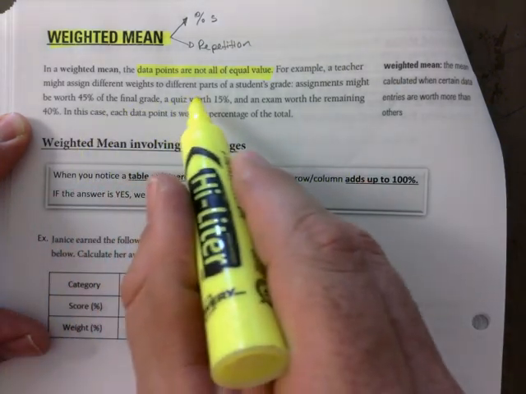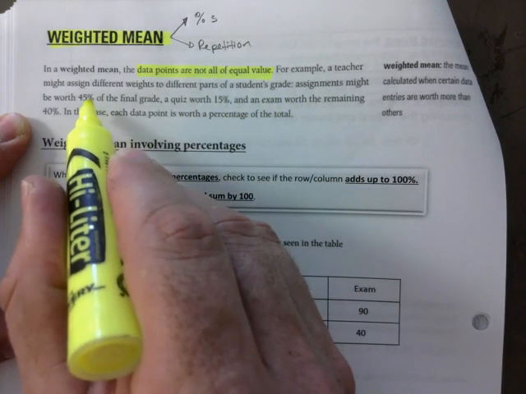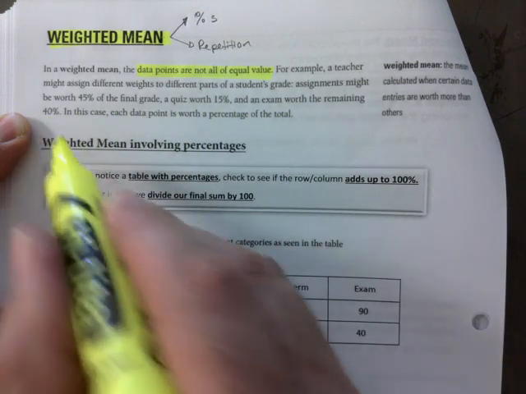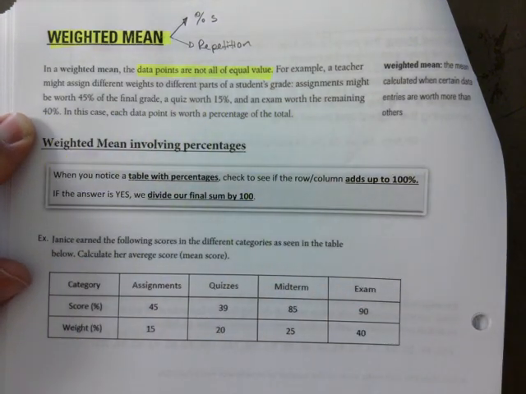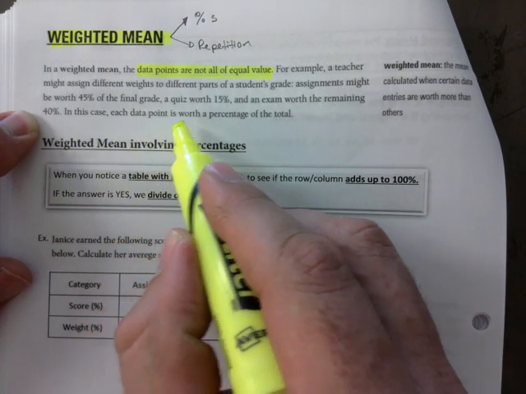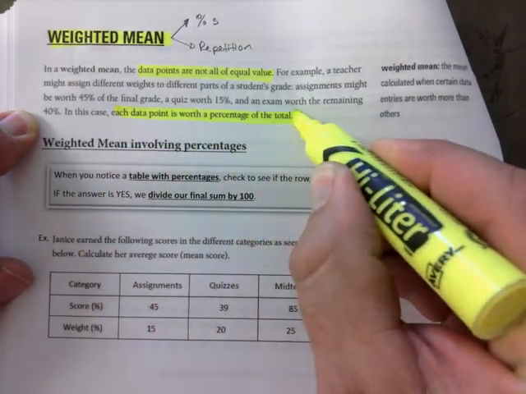Teachers might assign different weights to different parts of the student's grade, right? Assignments might be worth 45%, quizzes 15, exam 40%, which is yours is just 20, right? In this case, each data point is worth a percentage of the total.